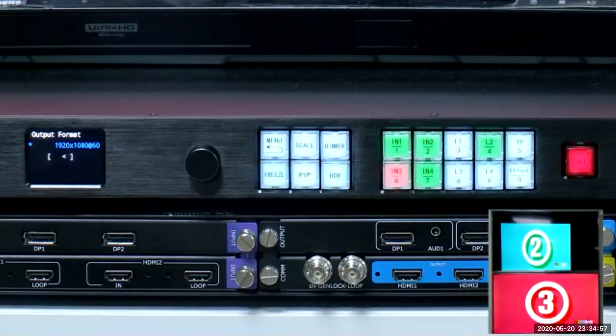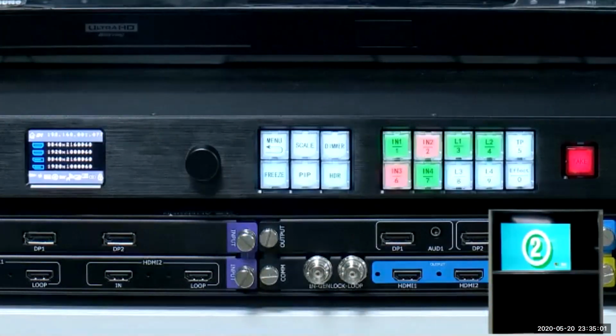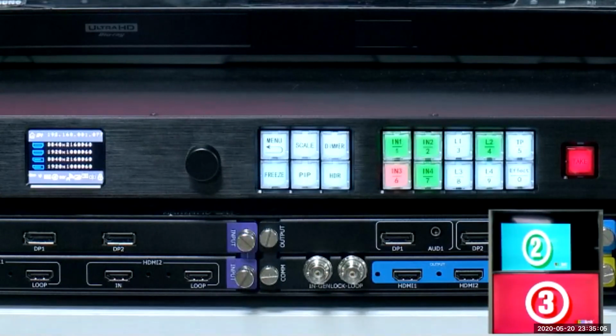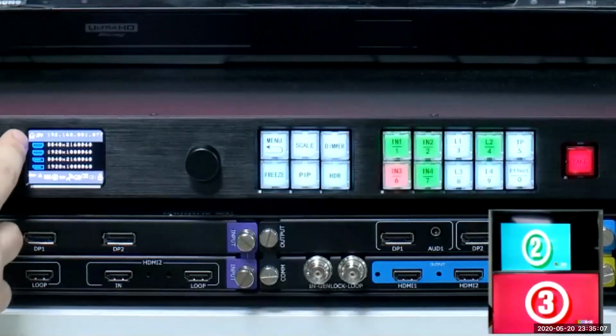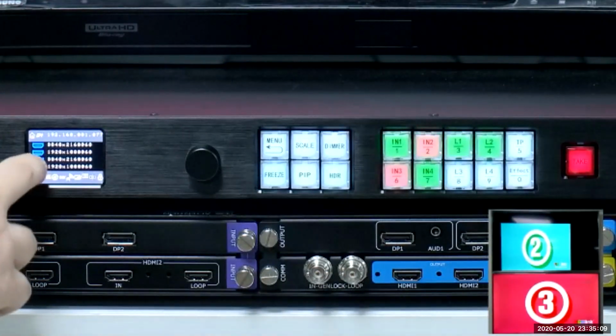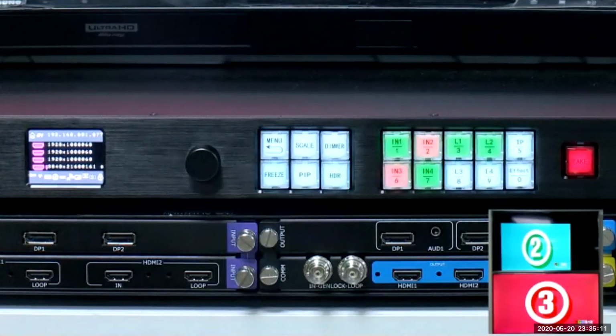Okay. So I can see the output one is 4K, output two is 2K, right? Yes. You can see the blue. It means the output resolution. Okay, good. Thank you, Levi.